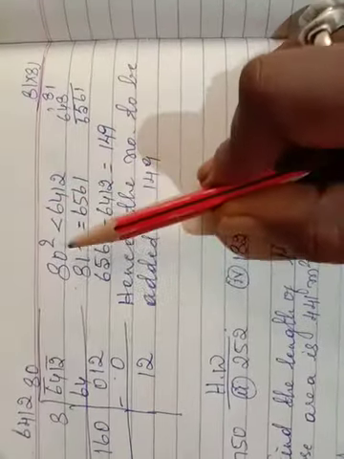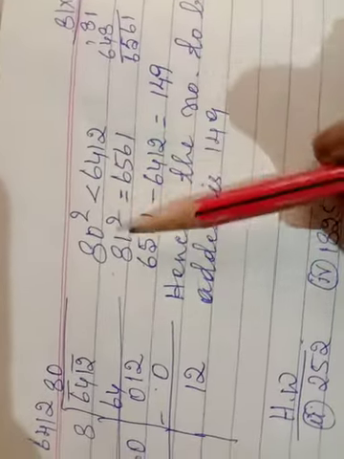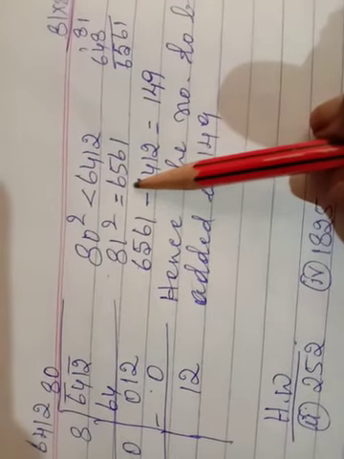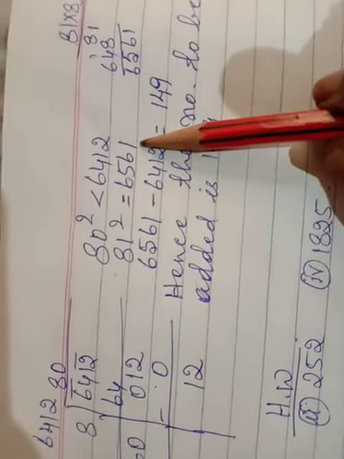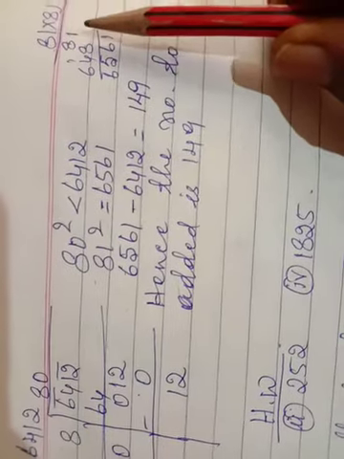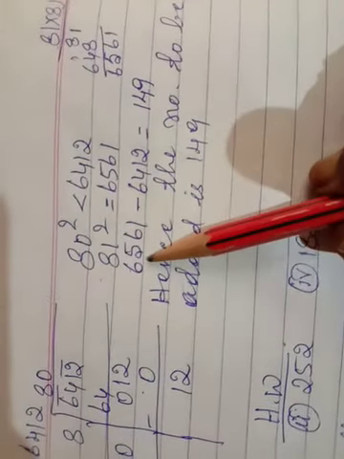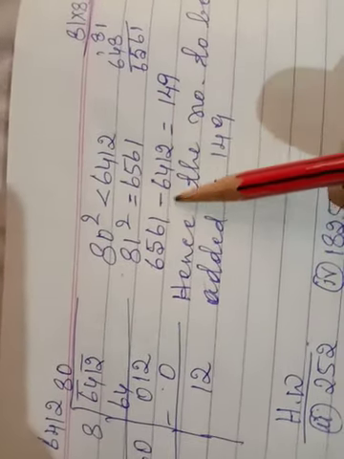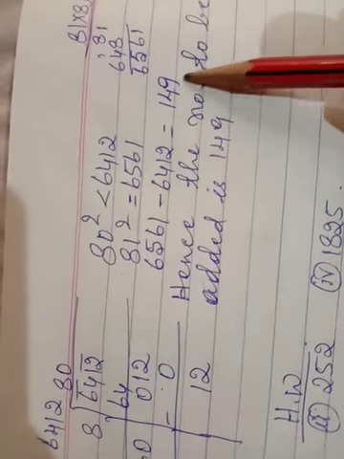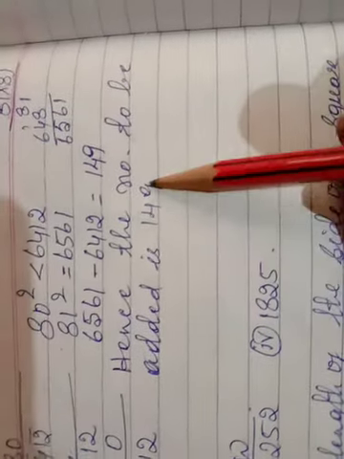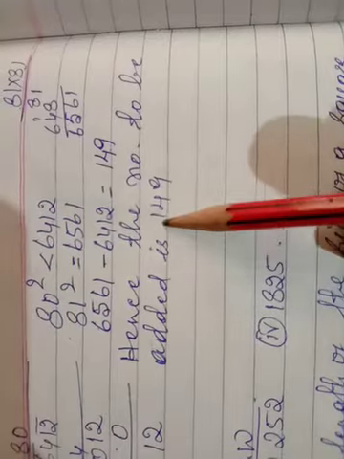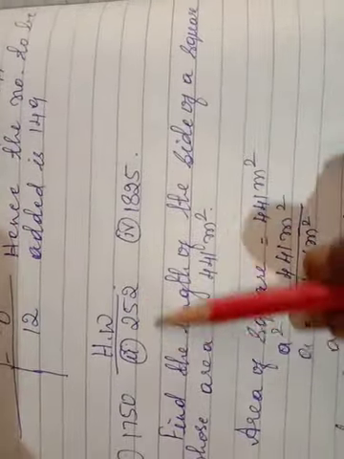Okay, now 80 square is less than 6412, and 81 square is equal to 6561. You have to multiply children like this: 81, the next number you have to take. Then 6561 minus 6412 is equal to 149. So hence the number to be added is 149. So please do this homework children, do this homework.